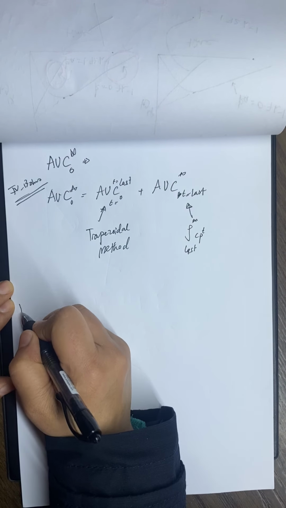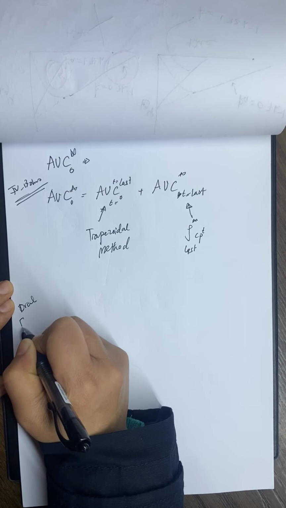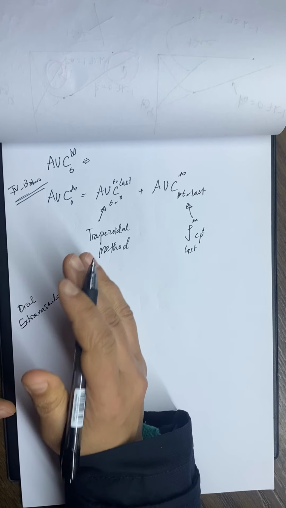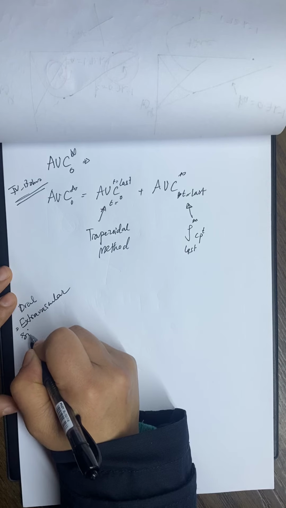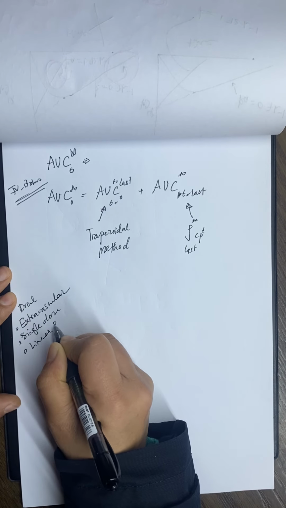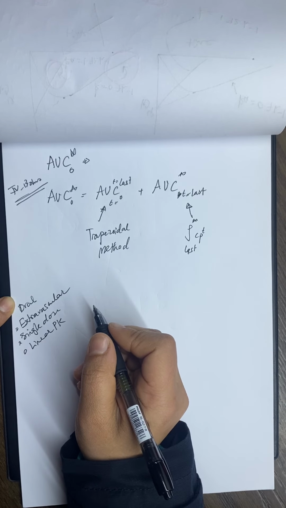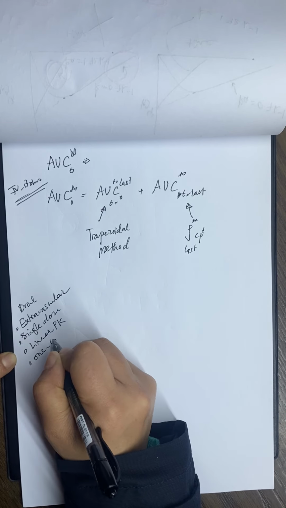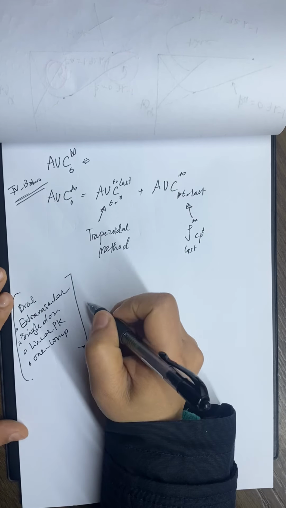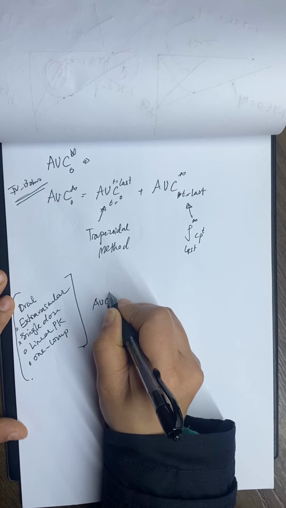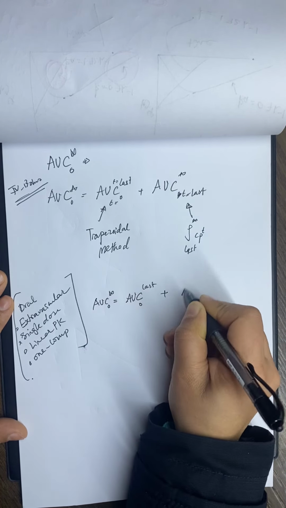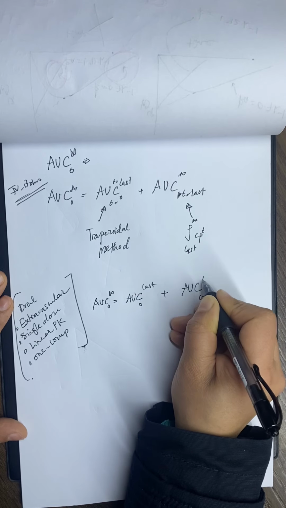The same will be for oral or extravascular single dose. Again, we are under the same conditions, so we are talking about single dose, linear kinetics, extravascular, and a one compartment model. So we will do the same thing. Area under the curve equals area under the curve from 0 to t last plus area under the curve from t last to infinity.